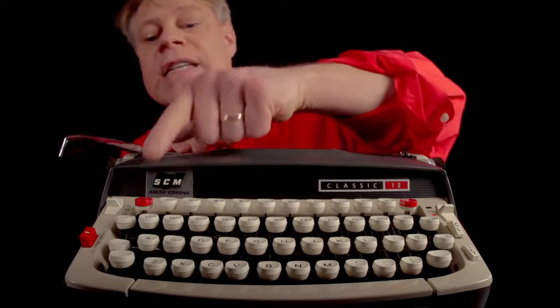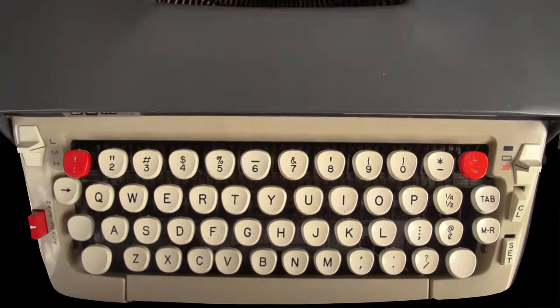Perhaps no technological failure is better known or more lamented than that of the Dvorak keyboard. Since the early 1870s, nearly every typewriter used a keyboard with what's called a QWERTY layout, named for the 6 keys in the upper left-hand corner.